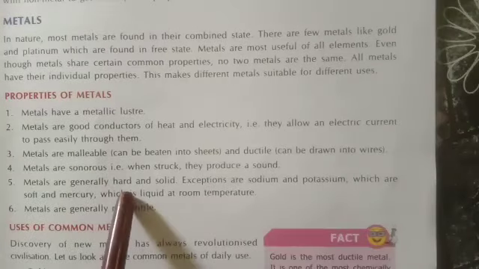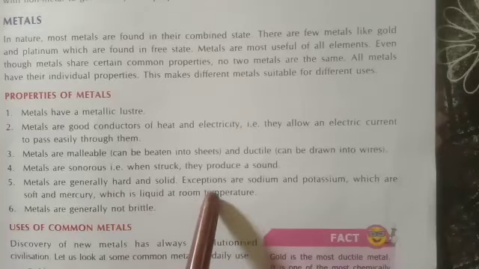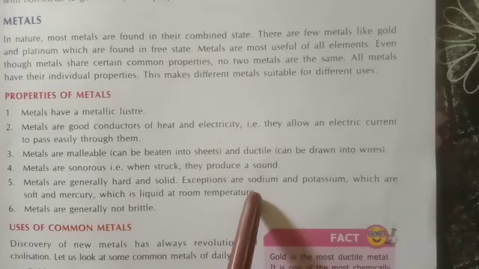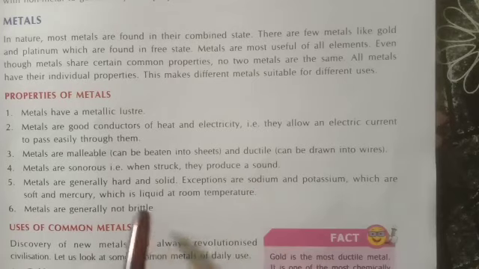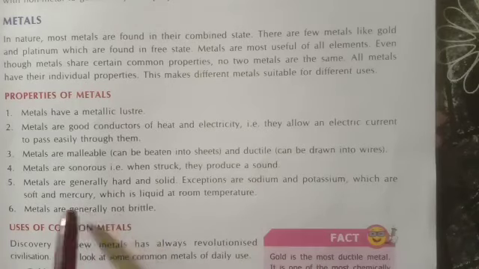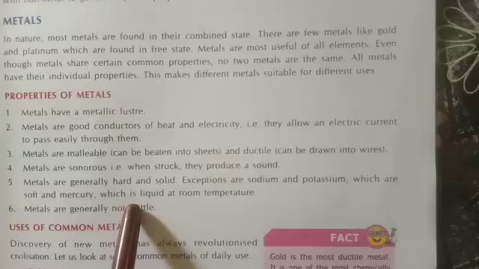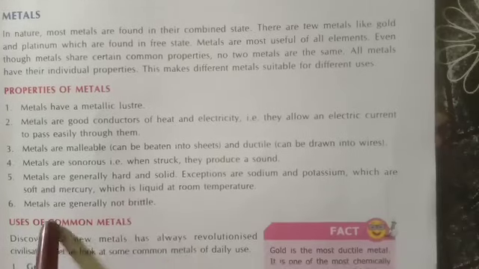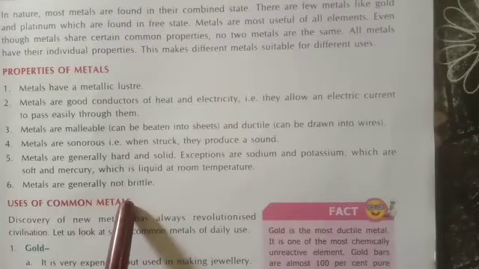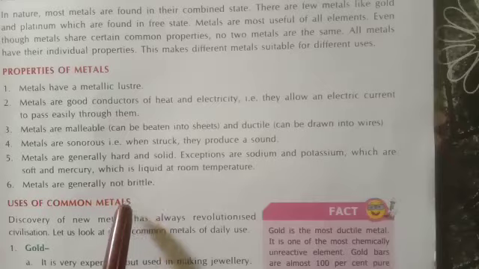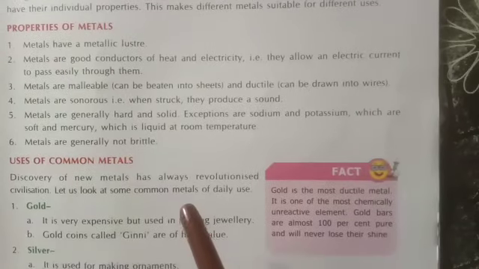Metals are generally hard and solid. Exceptions are sodium and potassium, which are very soft metals that can be cut by a knife. Next is mercury, which is liquid at room temperature. Metals are generally not brittle. Okay. Next, come to the uses of some common metals.